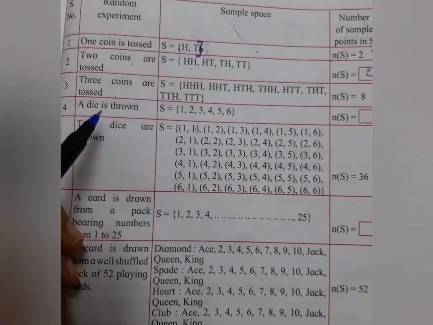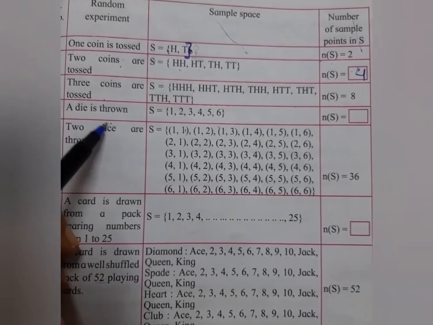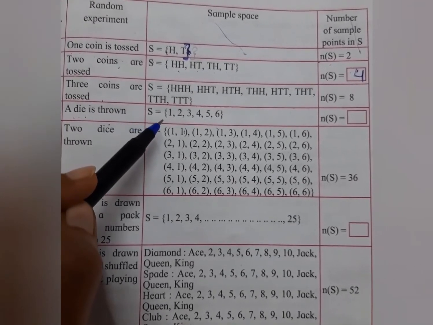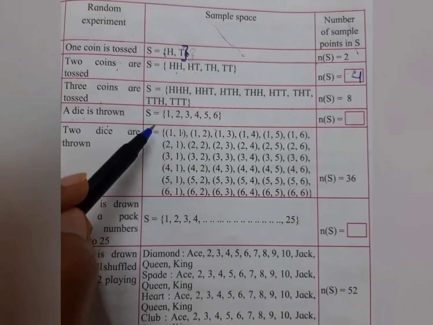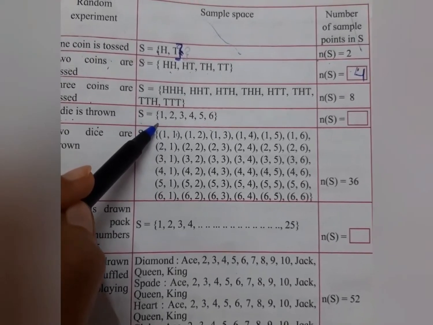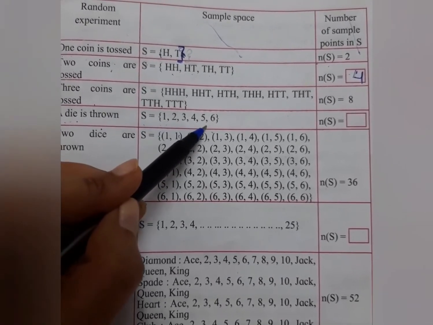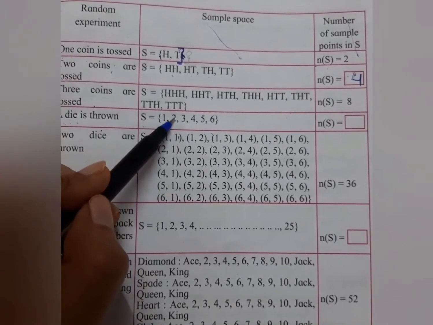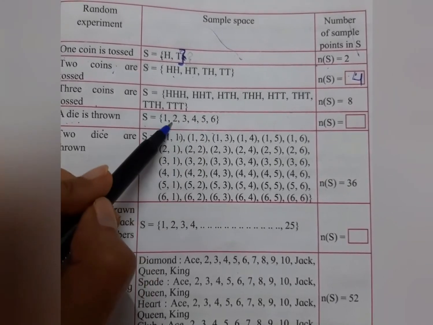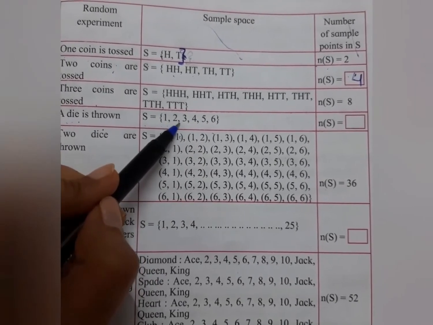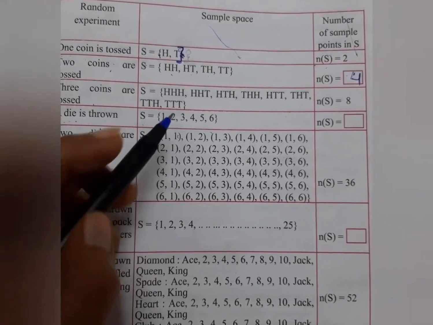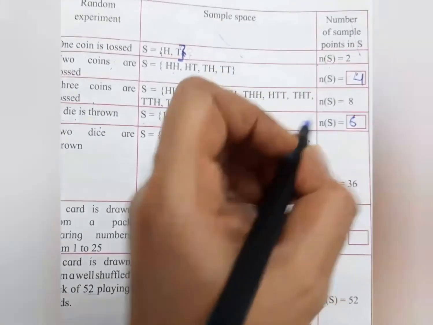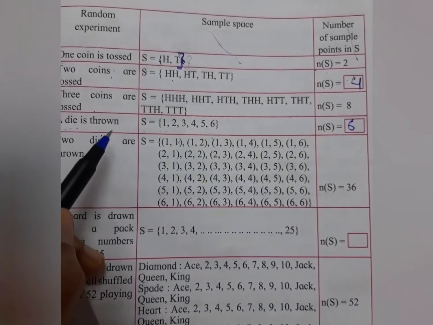And the next example is here: a dice is thrown. Students, here a single dice is thrown. So you know it very well, in a single dice the outcomes will be 6. So S is equal to, in curly brackets, 1, comma, 2, comma, 3, comma, 4, comma, 5, comma, 6. The curly bracket is closed here. So the possible outcomes will be 6, because inside we can just count all the numbers present here, that is 6, students. So here we are taking the total number of sample space as 6.